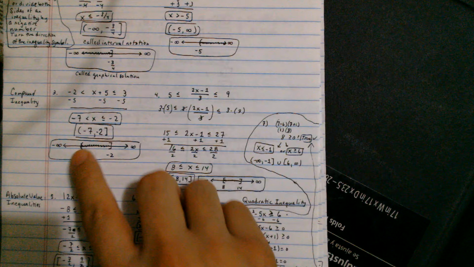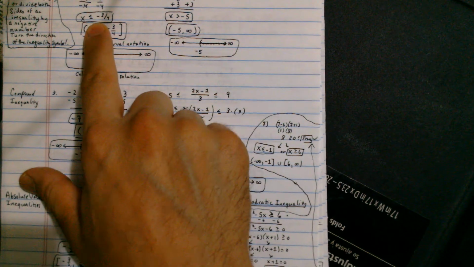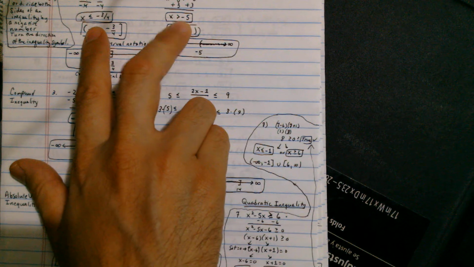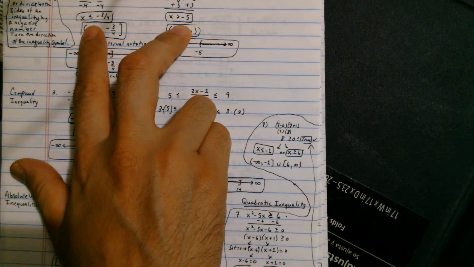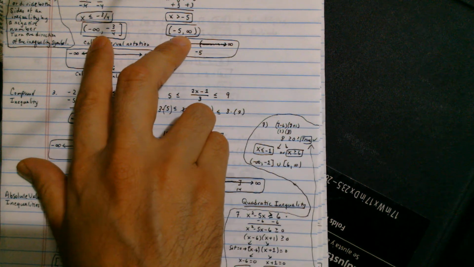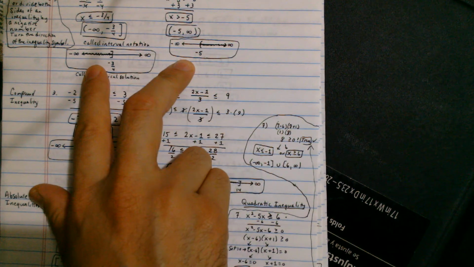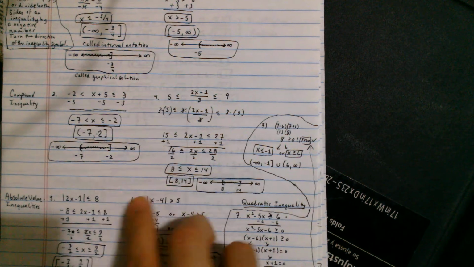If you put inequality in between, again, this is called the solution to the inequality. This is called interval notation, where you put a comma between two things and show that that's where the answer lives. And this is the shading, which is called the graphical solution.